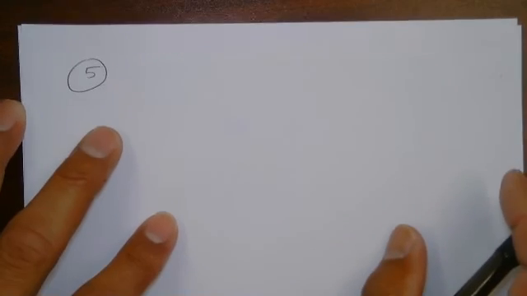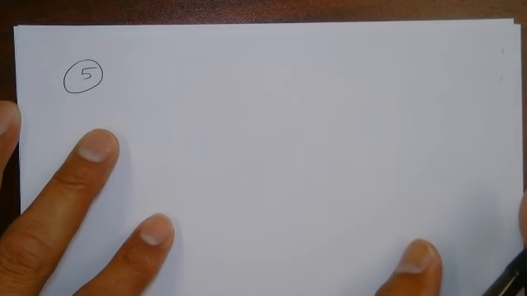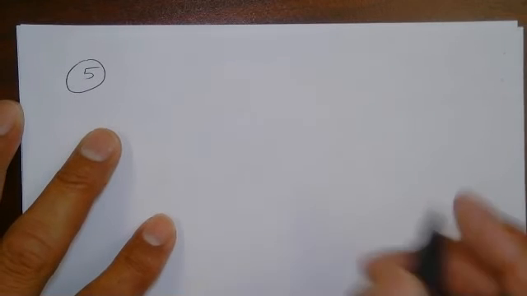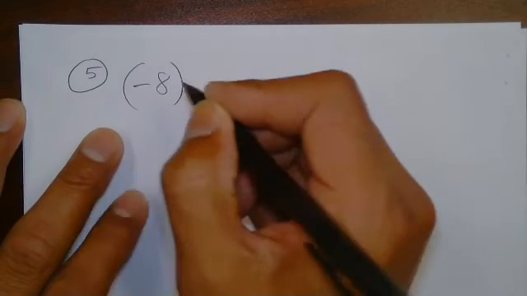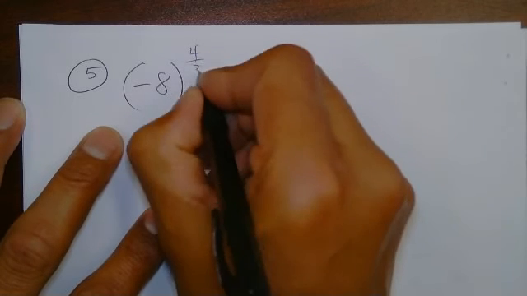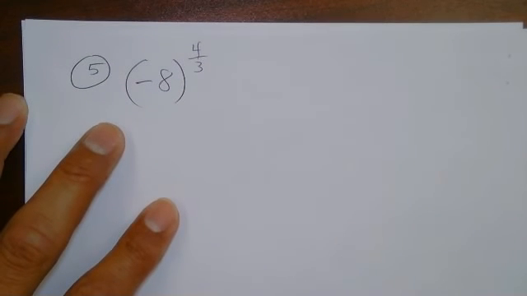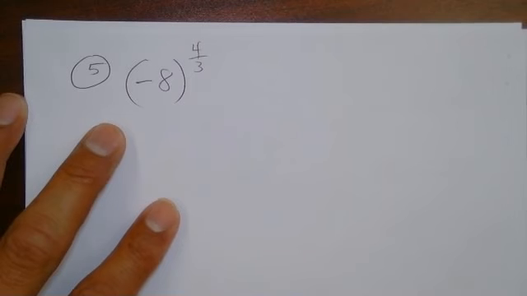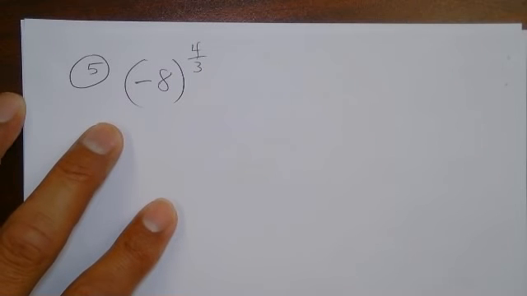What if it's like this? 5. What if it's like negative 8 to the power of 4/3. What's the difference? Can anybody tell me what it is?